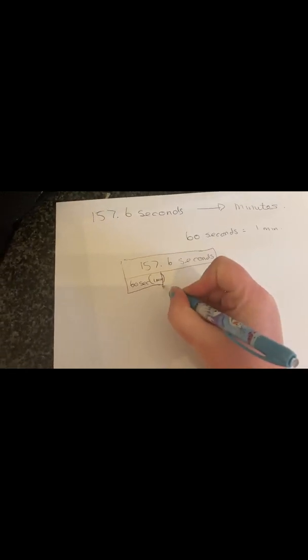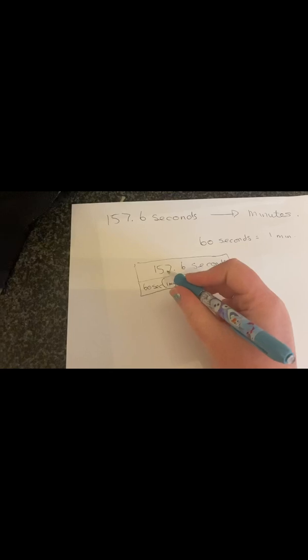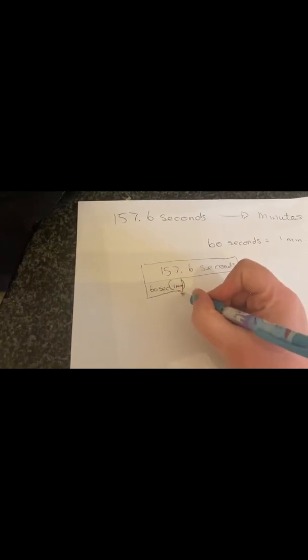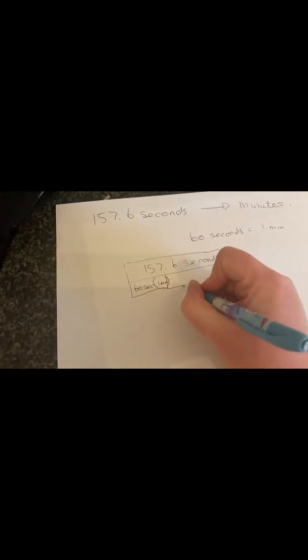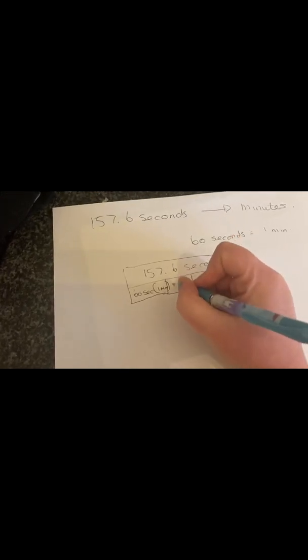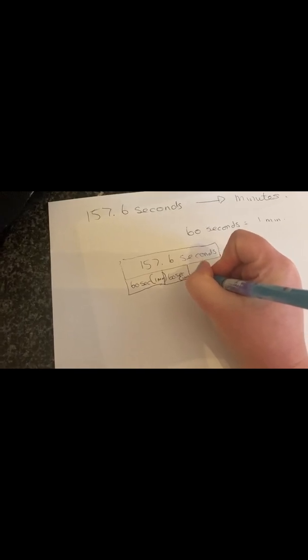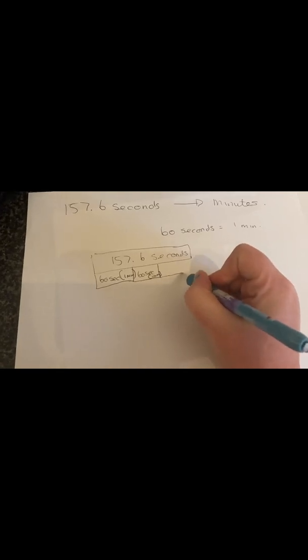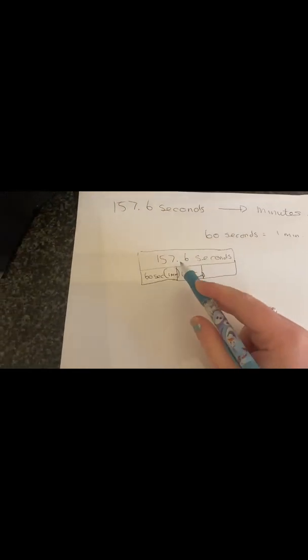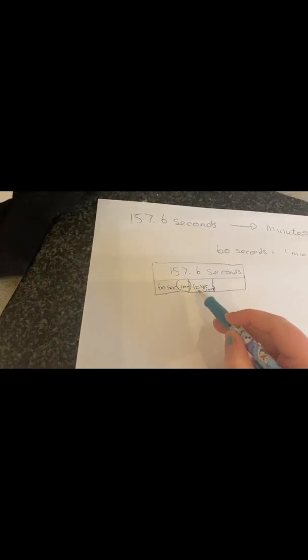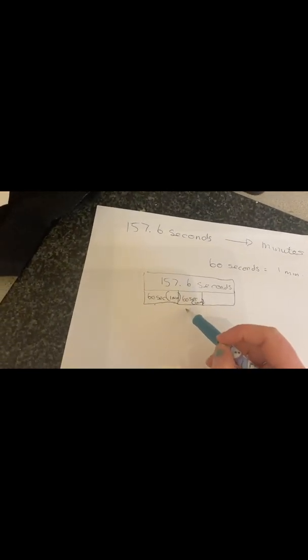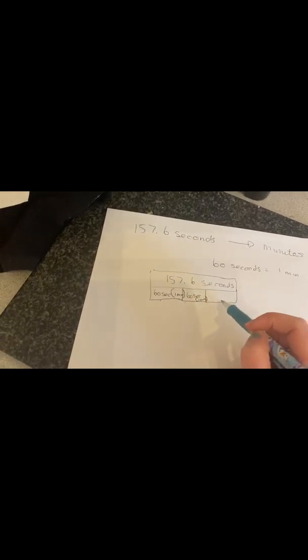I'm only at 60. I'm not at 157.6 or anywhere near yet. So I'm going to do another chunk of 60 seconds or 1 minute. I'm sure yours will be neater than mine. Now, 60 and 60 is 120 seconds, so 2 minutes. But if I add another 60, we'll be at 180 seconds, which will be too much.